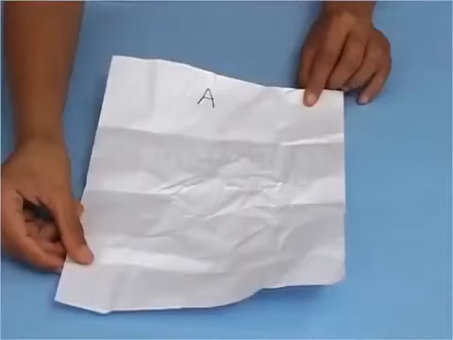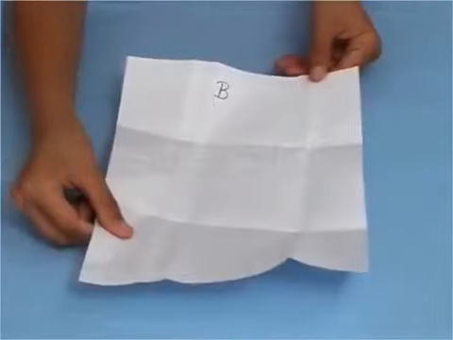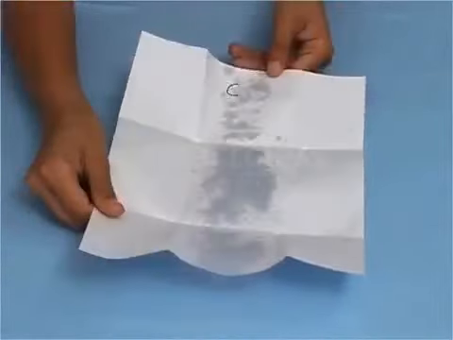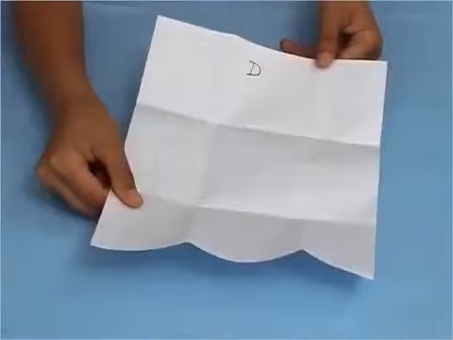What do you observe on the paper pieces? Let us see. There is nothing on the paper A and paper B. There are some peculiar patches on the paper C. No, there is nothing on paper D also.